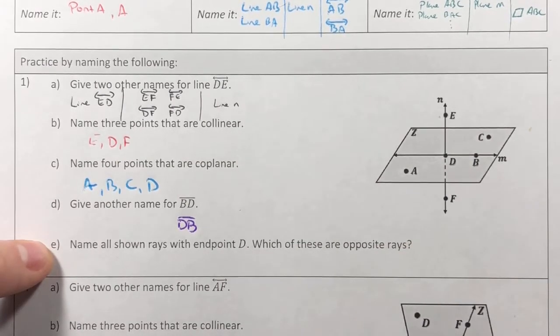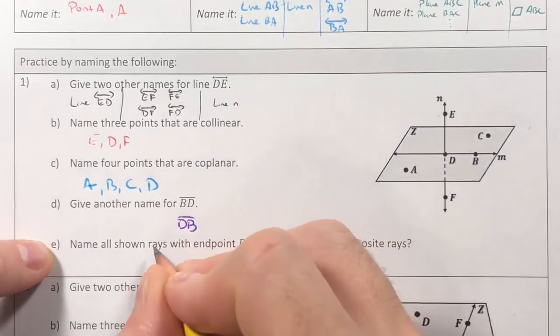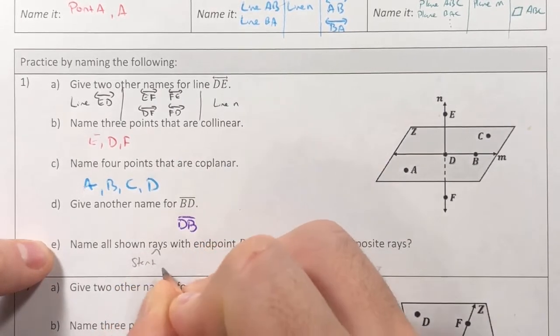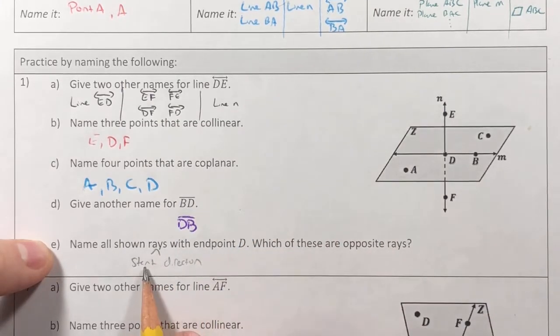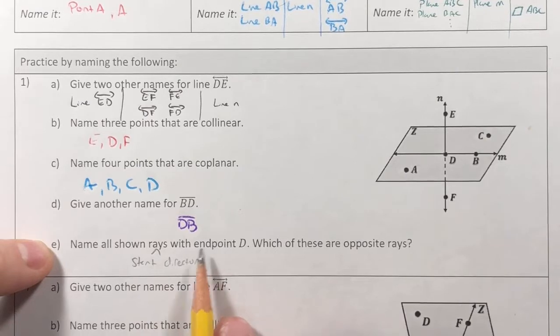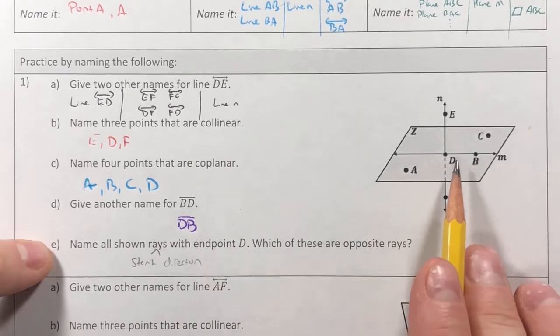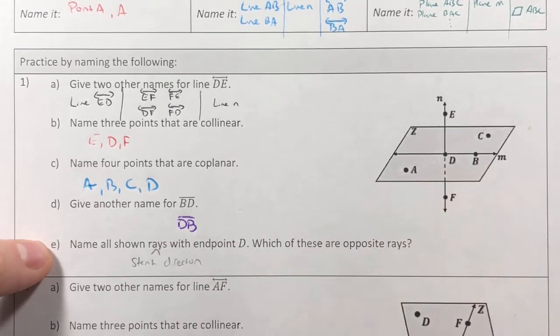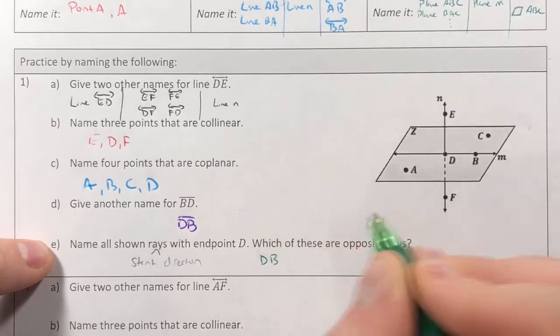And then E. The last one says I need to name all shown rays with endpoints of D. Okay, so a ray is where I have a starting point, and then I have a direction. So my endpoint right here is going to be my start. Terminology a little conflicting there, but I'm going to start at D, and then I'm going to go in a direction. So my options are, well, I could go in the B direction. So let me go ahead and list that. Let's see, we haven't done green. So I could say D to B.